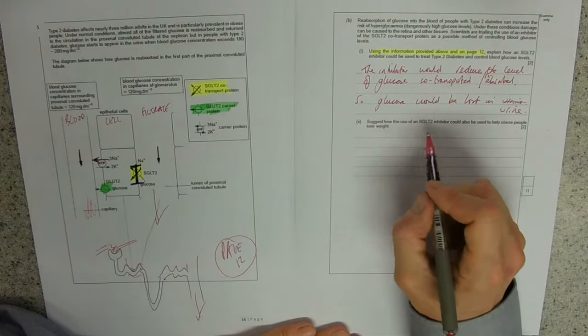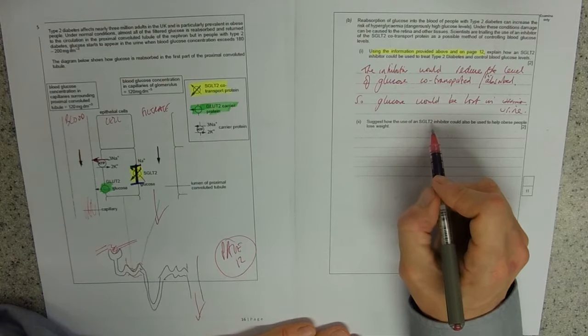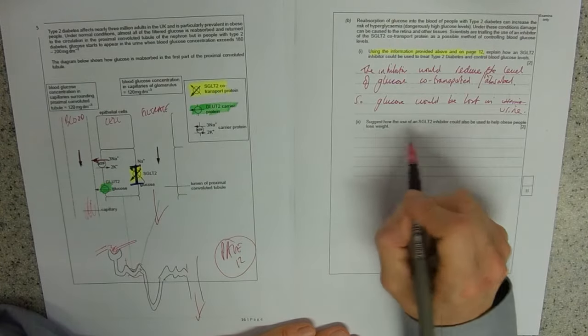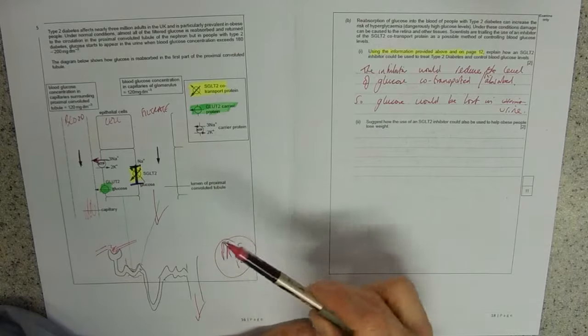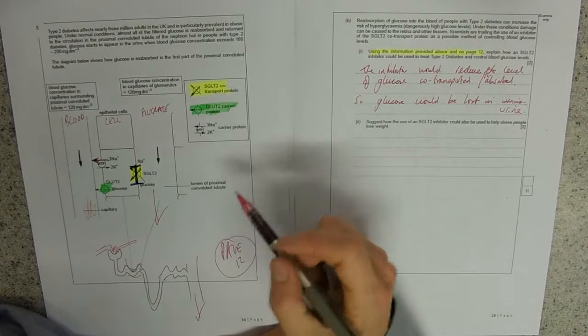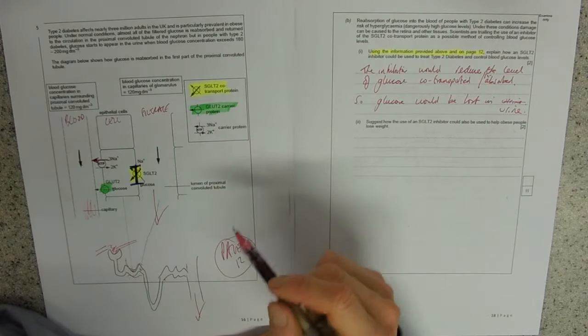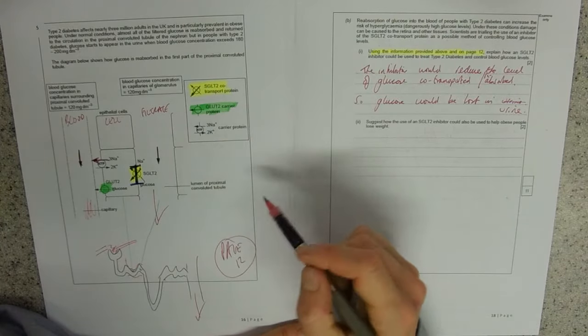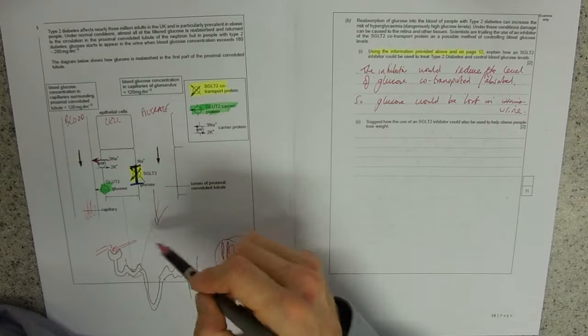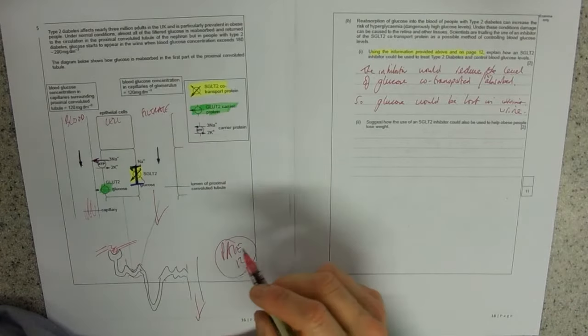Suggest how the use of the inhibitor could also be used to help obese people. So this is AO2 again. So we're just using this information.